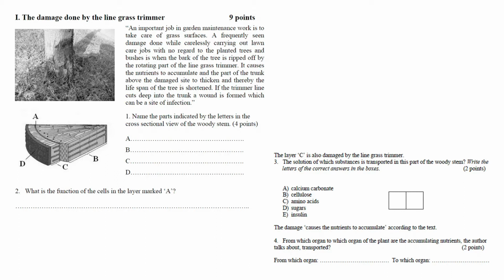A frequently seen damage done while carelessly carrying out lawn care jobs with no regard to the planted trees and bushes is when the bark of the tree is ripped off by the rotating part of the line grass trimmer. It causes the nutrients to accumulate and the part of the trunk above the damaged side to thicken, and thereby the lifespan of the tree is shortened. If the trimmer line cuts deep into the trunk, a wound is formed, which can be a site of infection.